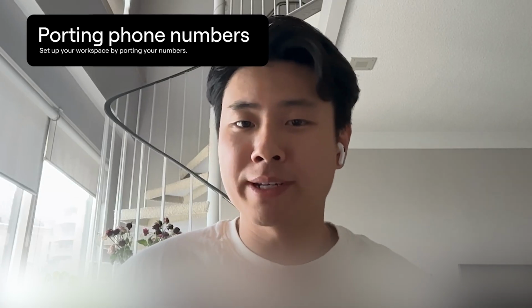Now that you've learned about registration, one of the most important next steps in building your workspace is porting your phone numbers. Sidebar, we recommend you wait until A2P registration is approved before porting phone numbers, as this eliminates any issues with downtime so you can start texting right away. However, once A2P is approved, bringing your existing numbers to Quo is simple. Porting numbers is free, though some carriers might charge port out fees.